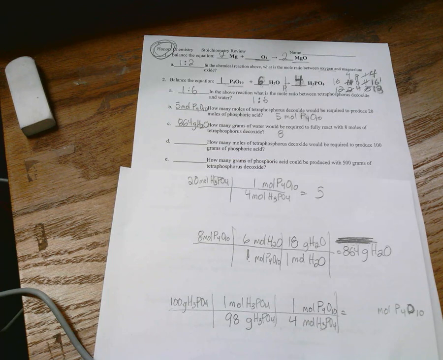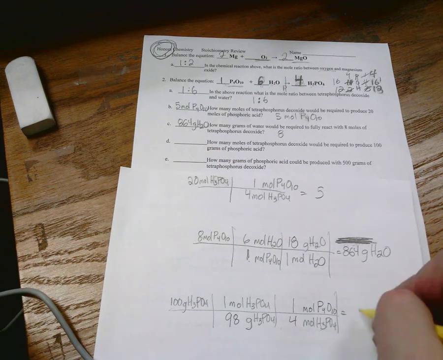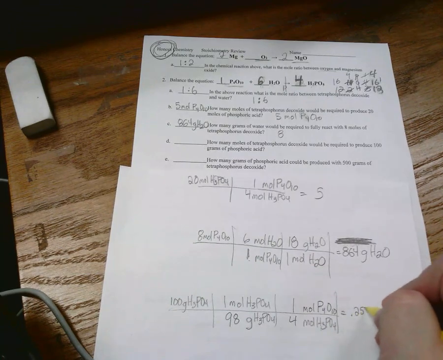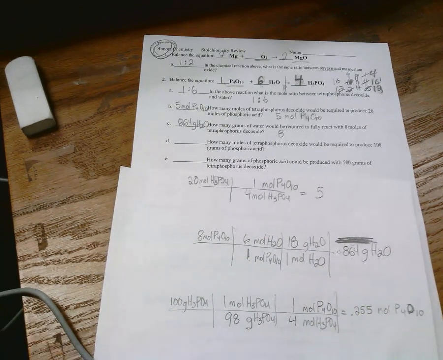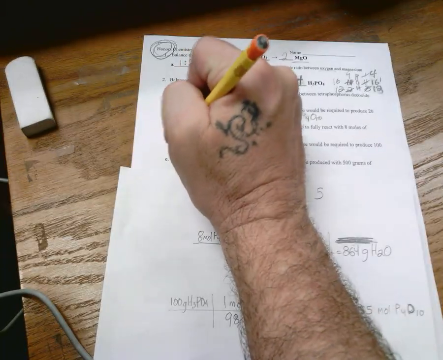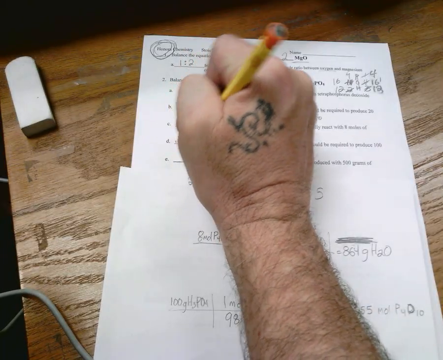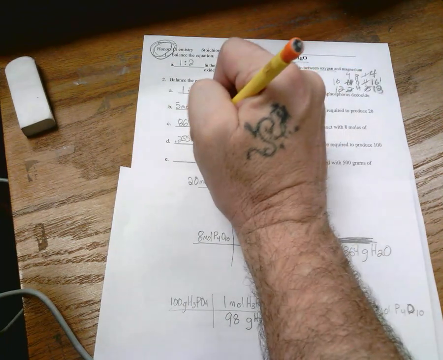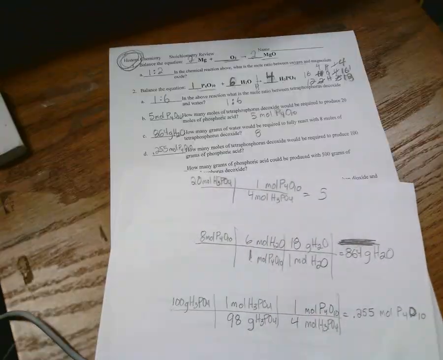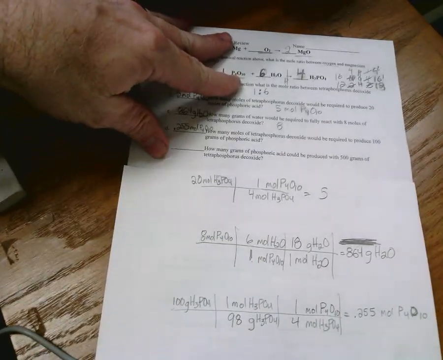So 100 times 1 times 1 divided by 98, enter, divided by 4, enter, 0.255 moles of P4O10. All right, and then we got a grams to grams.